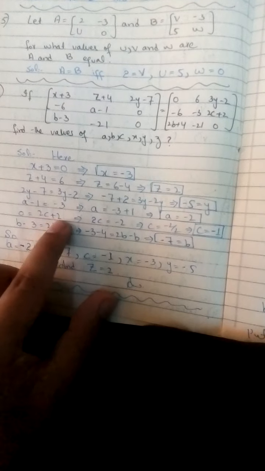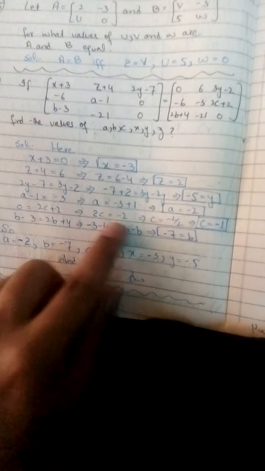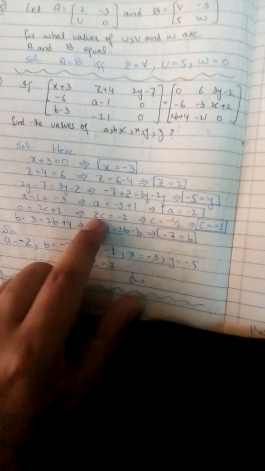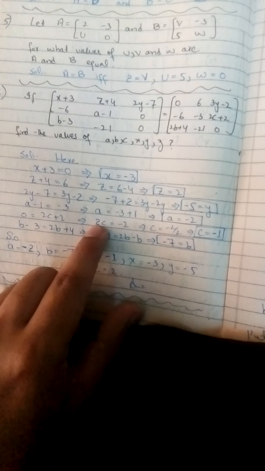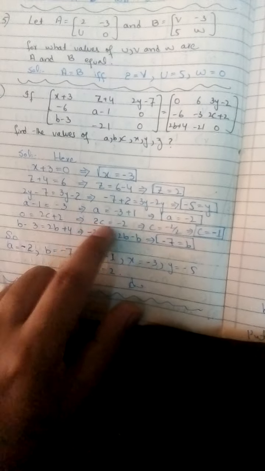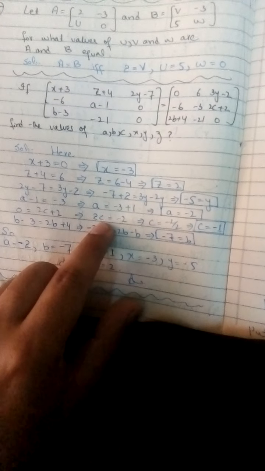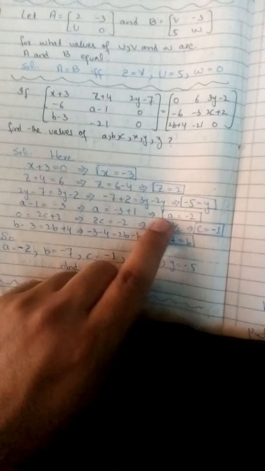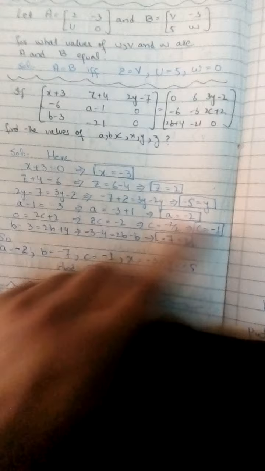0 is equal to 2c plus 2. We shift this positive 2, it becomes negative 2. And when we shift this 2, it will change. Here this 2 is multiplied by this c, and when we shift, it will divide by that number. So negative 2 by 2 is negative 1.